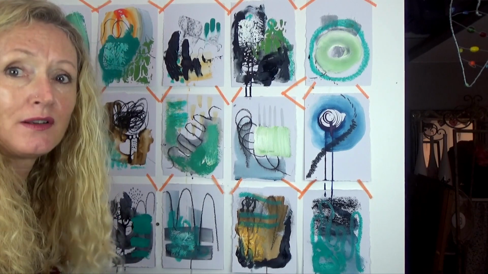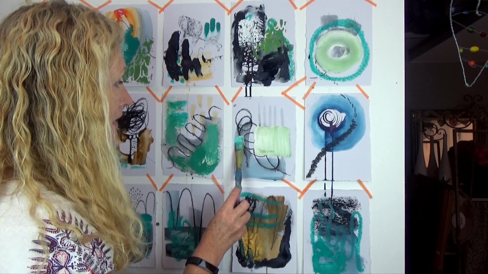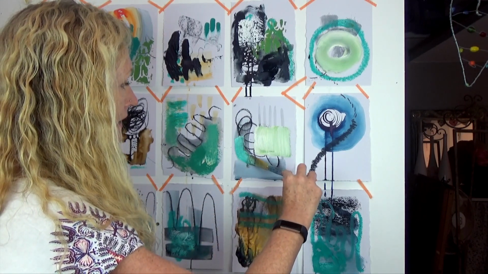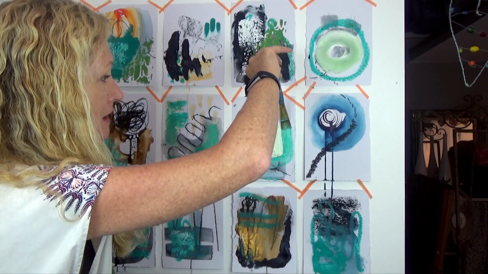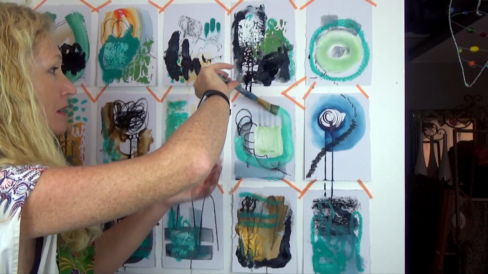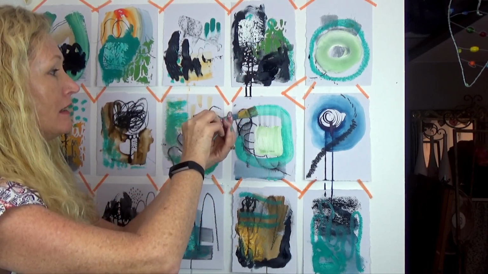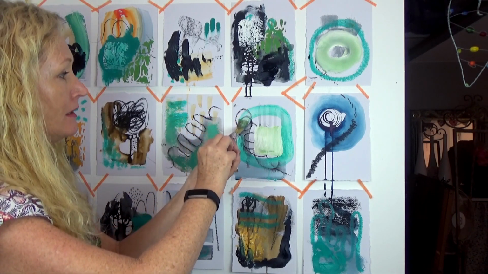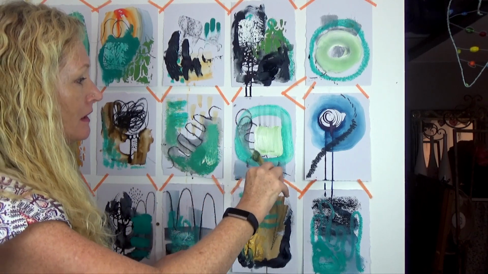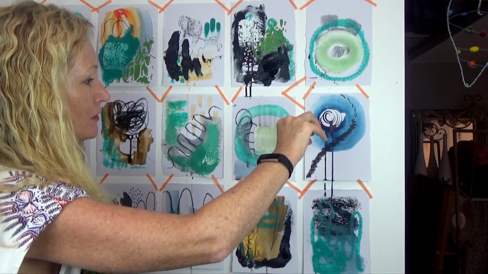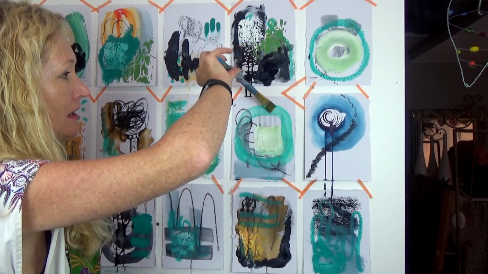While I have the turquoise on my brush, once again, I'm going to look for an opportunity to use that. It's actually been sitting in the water, and so it's now a mixture of heavy-bodied acrylic paint and water. And I'm just going to add a circular element to this piece and kind of enclose or unite some of the elements underneath.